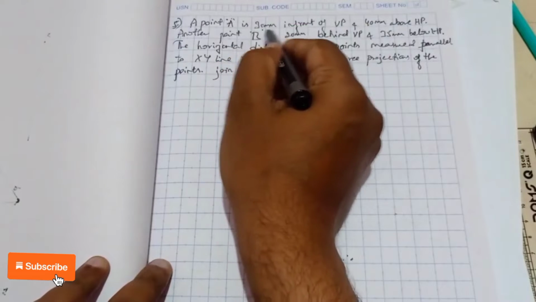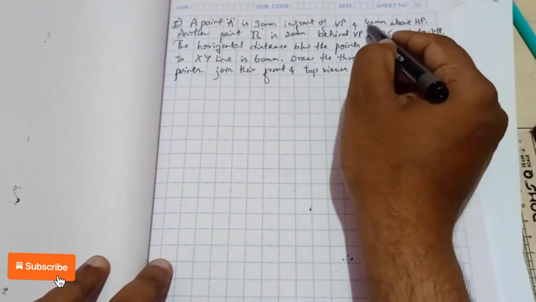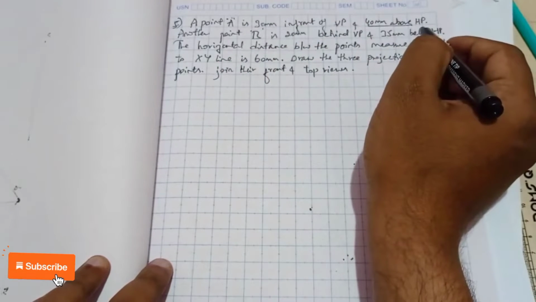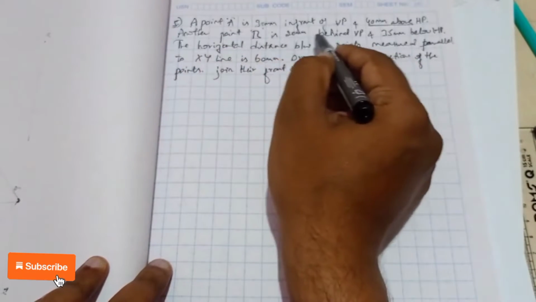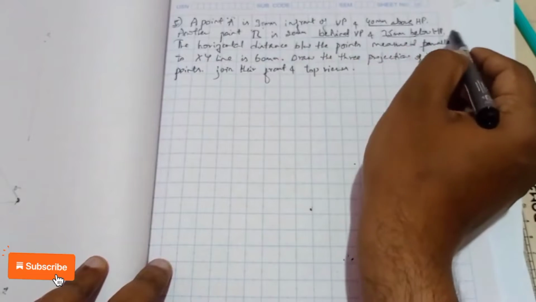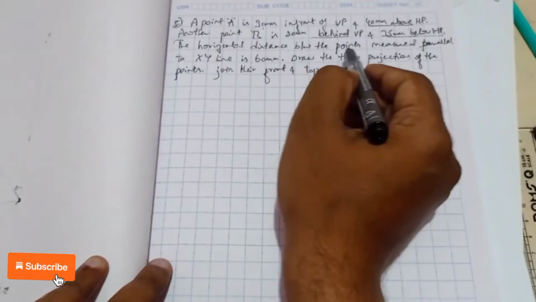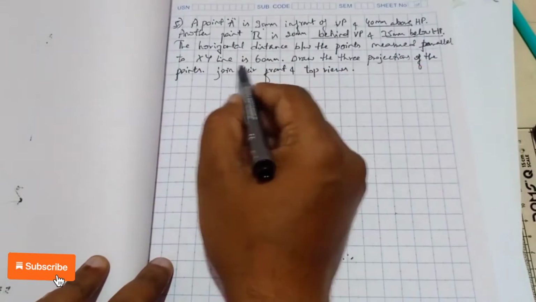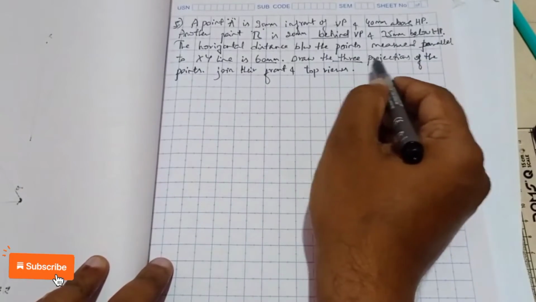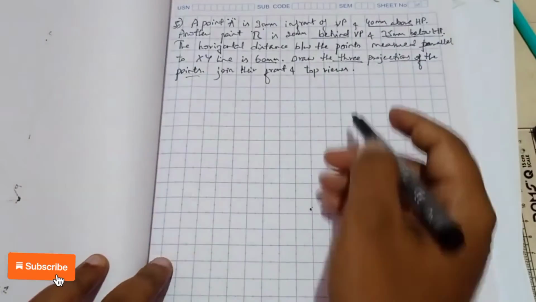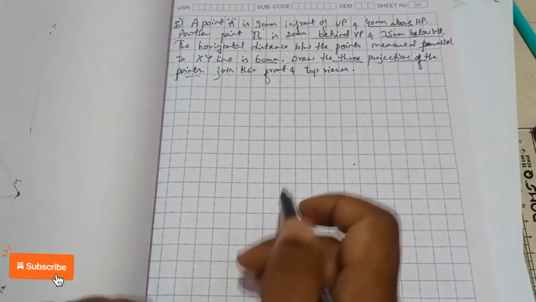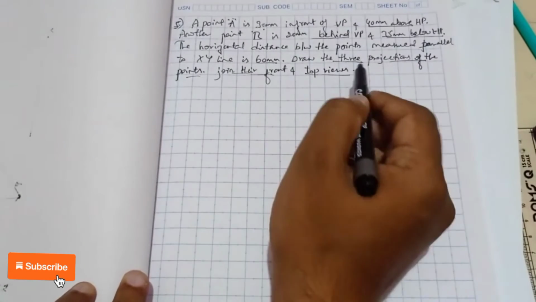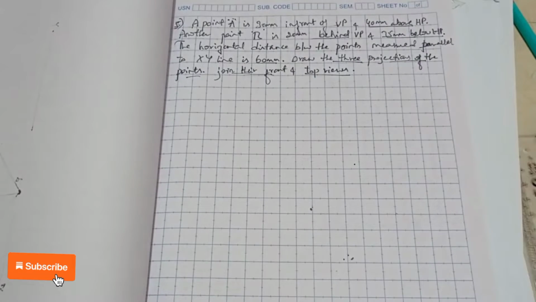A point A is 30 mm in front of VP and 40 mm above HP, and another point B is 20 mm behind VP and 35 mm below HP. The horizontal distance between the points measured parallel to the XY line is 60 mm. Draw the three projections of the points. Three projections means the top view, front view and side view. Join their front views and top views.